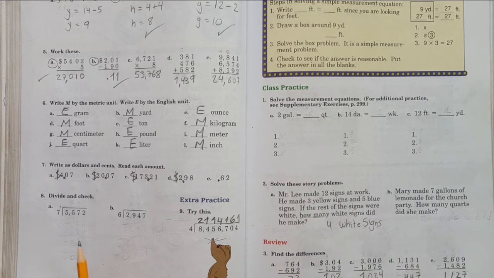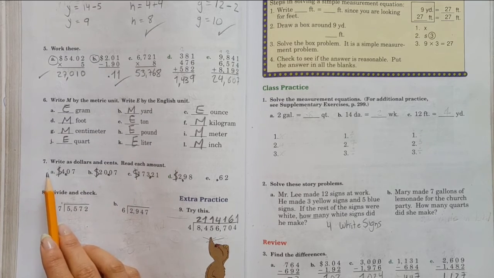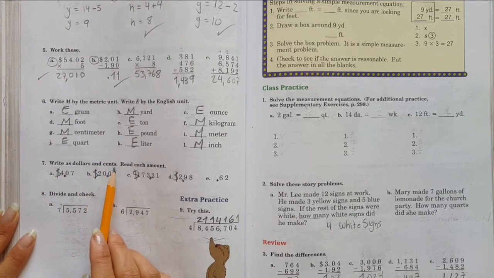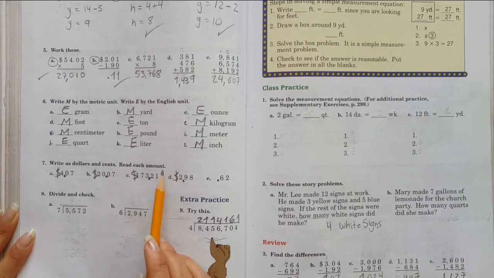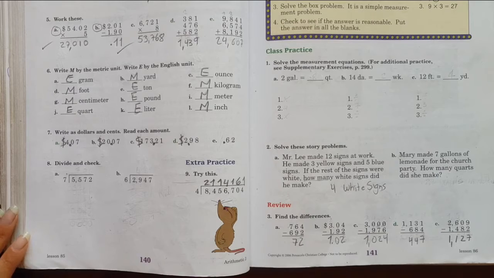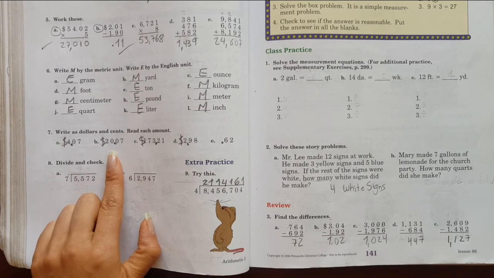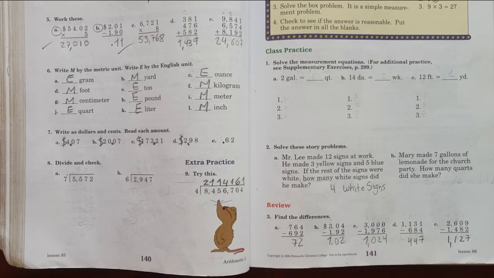Right? And here, when you finish writing, in point number 7 it says, write as dollars and cents. Read each amount. Mientras usted lo va escribiendo, entonces yo pongo, here is letter A, $4.07. Letter B is $20.07.